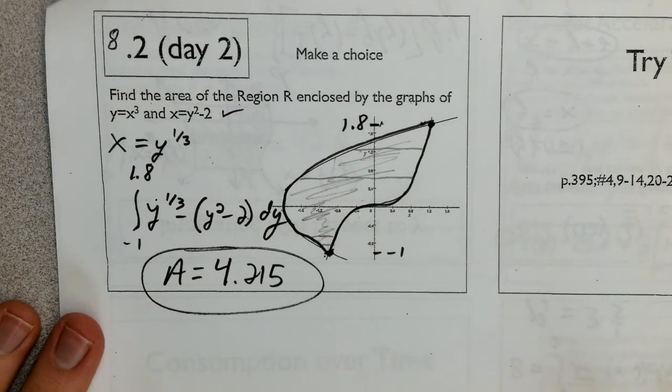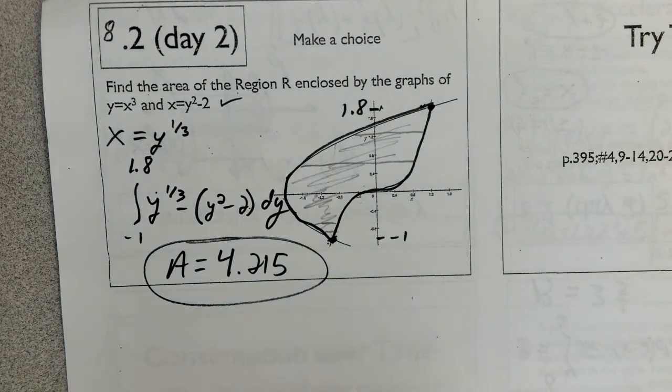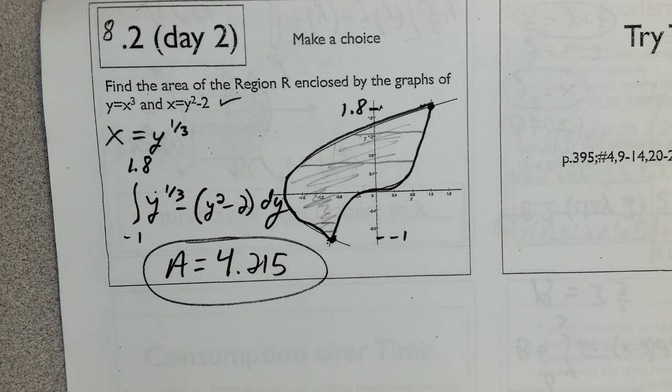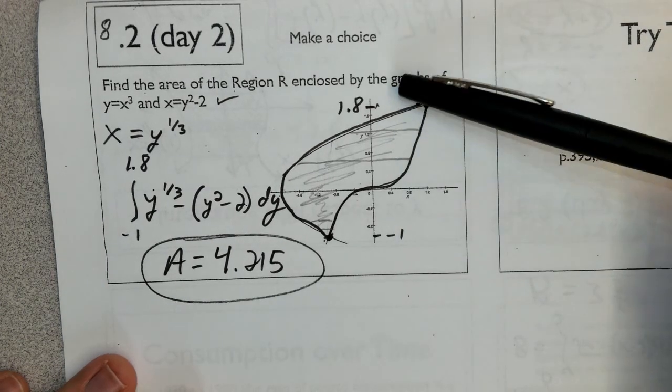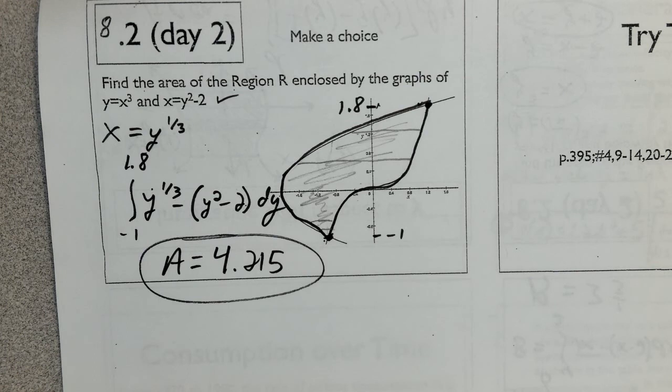And so that's it. Just make sure that you've always got a curve that's to the right of another curve. Make sure that both of your functions or curves, your equations, are in terms of y, and then finally pay attention to the bounds. Make sure you're going from the bottom to the top of the region. And that's pretty much it for finding the area between curves.